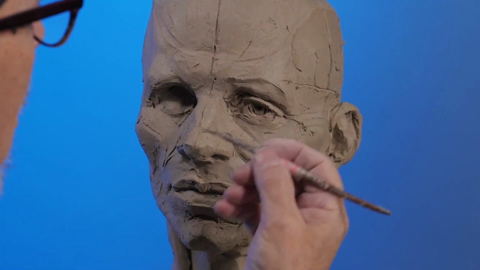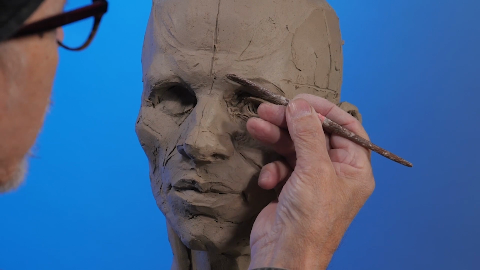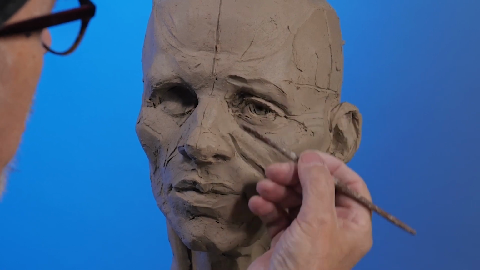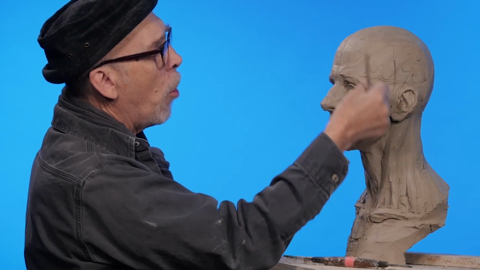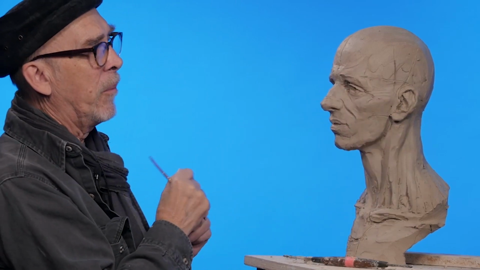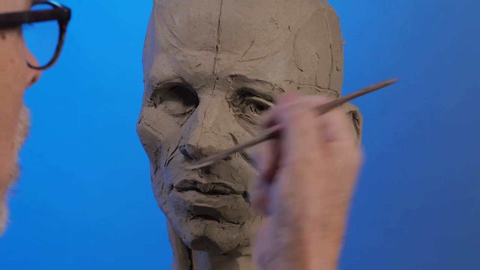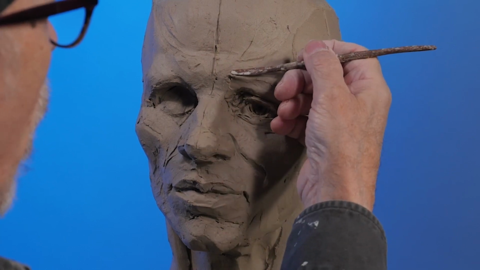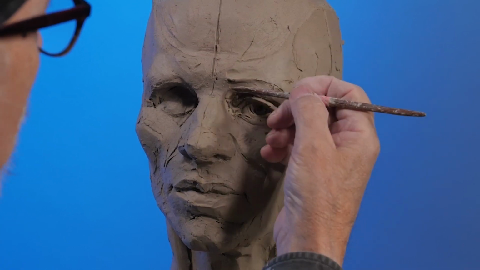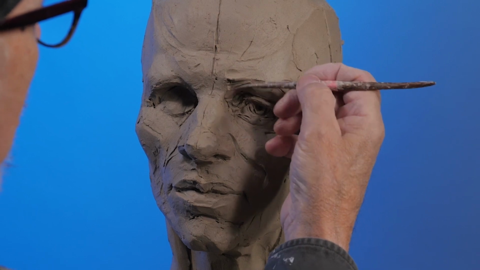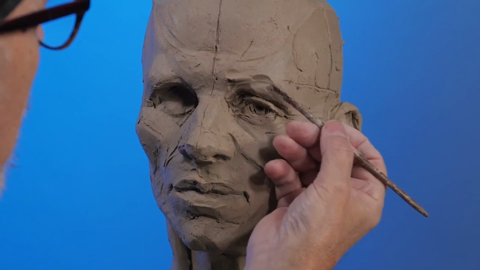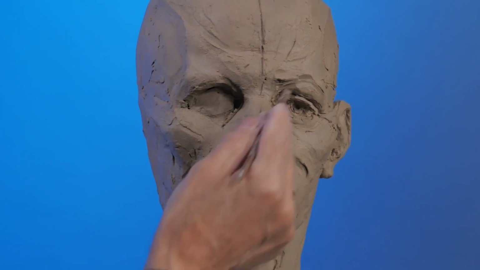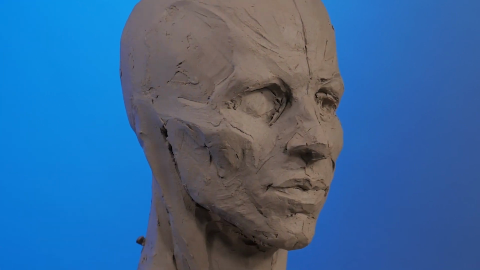These muscles can lift the eye like this, or the eyebrow, and create a more open passive look. Or they could pull in and lower the brow this way, and they could lift the arch, which would create a whole different kind of expression.